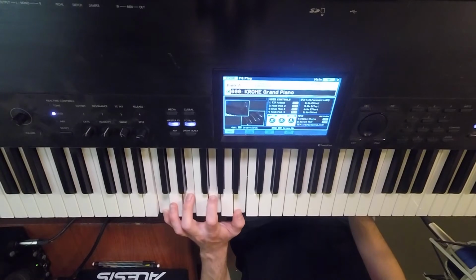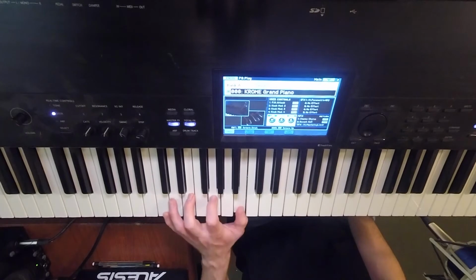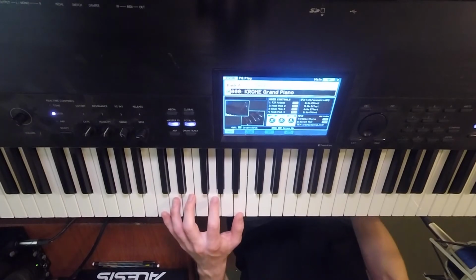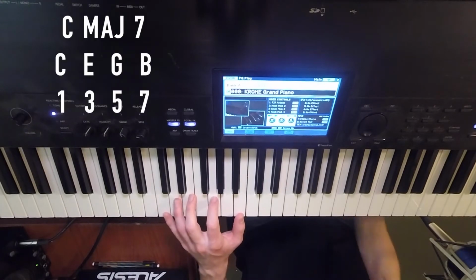Now we're playing jazz, right? This is a major 7 chord. So we have that 7th degree in there. That's where the name comes from. And of course, major, meaning that's a C major chord with the 7th on top.